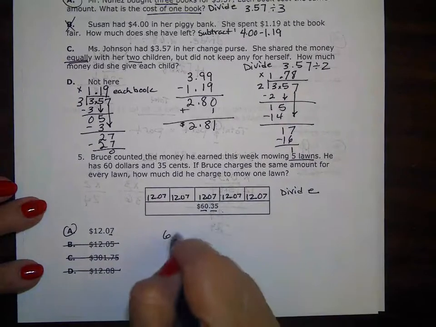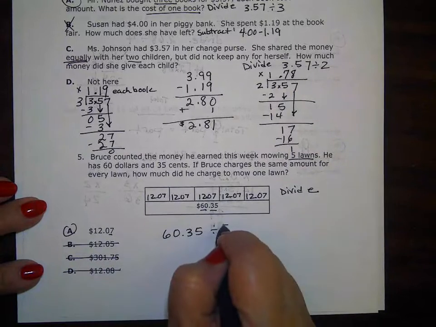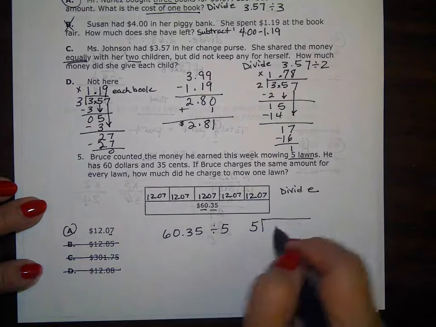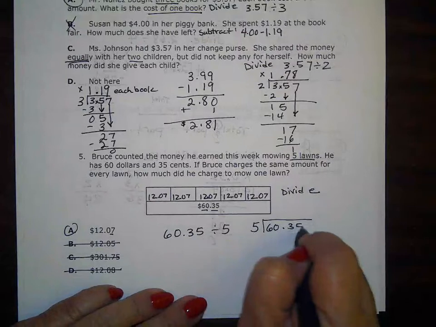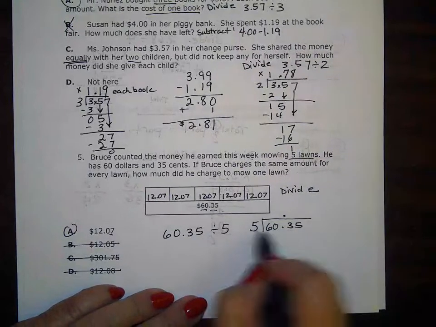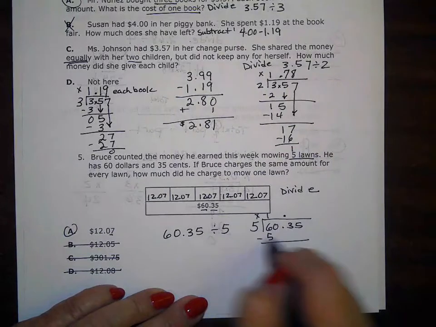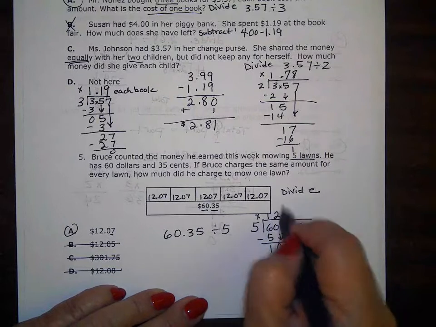So my equation here would have been $60.35 divided by 5. And then I'm going to do it in long division. $60.35. Bring up my decimal. 5 goes into 6 one time. Subtract that out and bring down the 0. 5 goes into 10 twice.